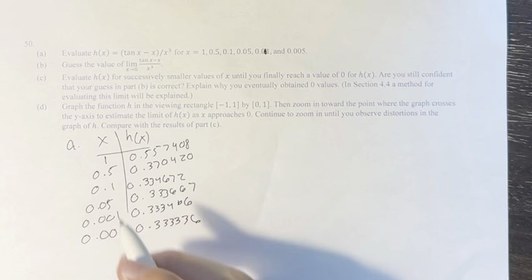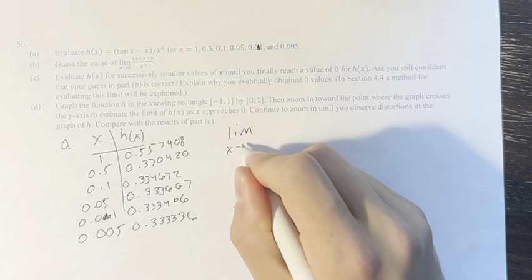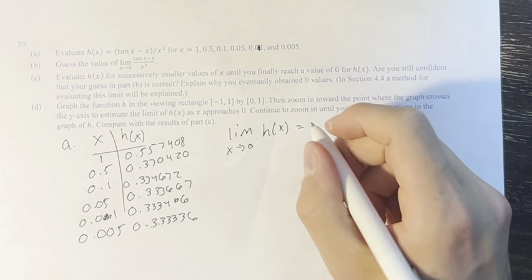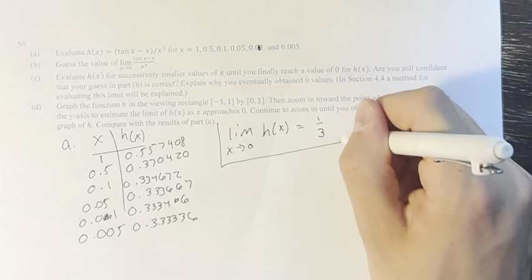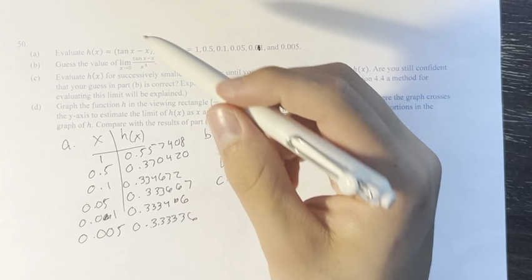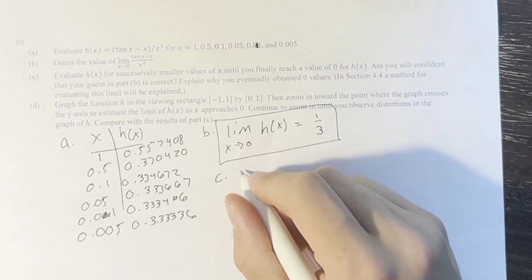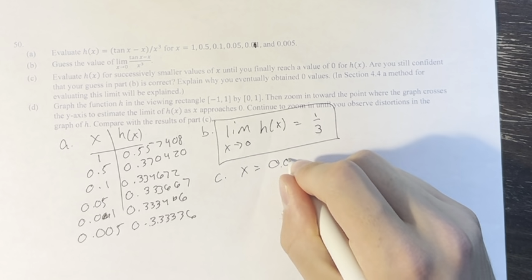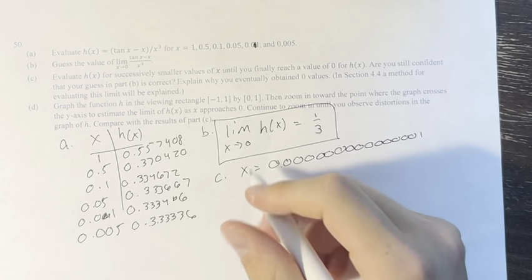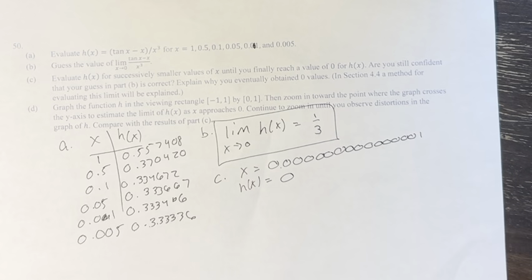So given these values, and again, there shouldn't be an extra 0 there, we can guess that the limit as x approaches 0 of this function h of x is equal to 0.33333 and so on, which is 1/3. So this is our estimation for B. But for C, guess h for smaller values of x until you reach a value of 0 for x. If we guess x with, let's say, 15 zeros, h of x, when you plug it into your calculator, is not going to give you a value that's very, very close to 1/3. It's going to give you a value of 0.